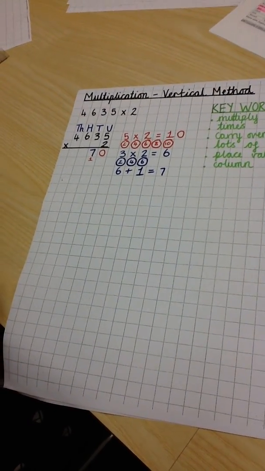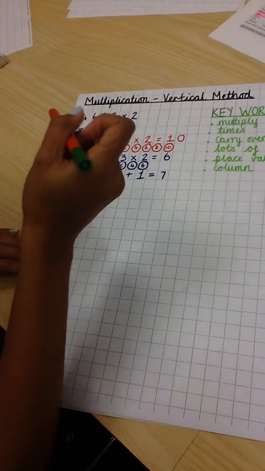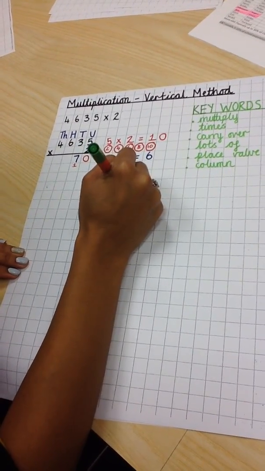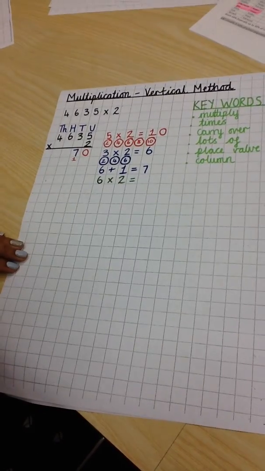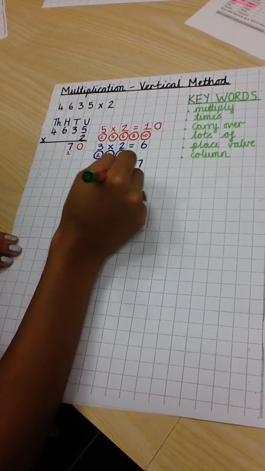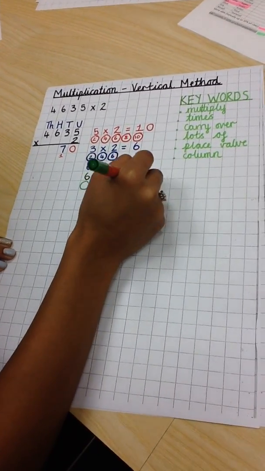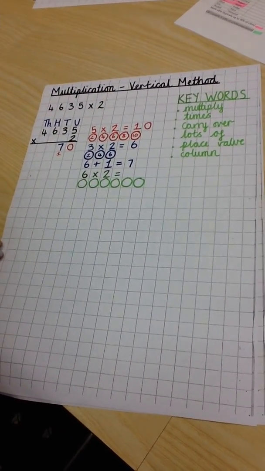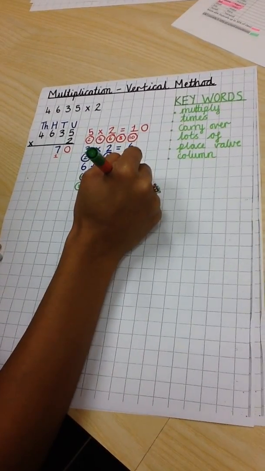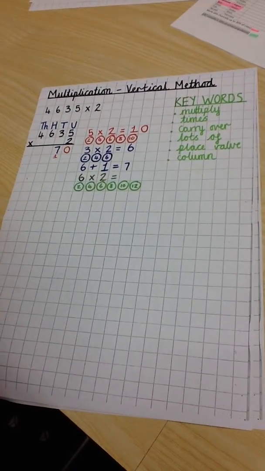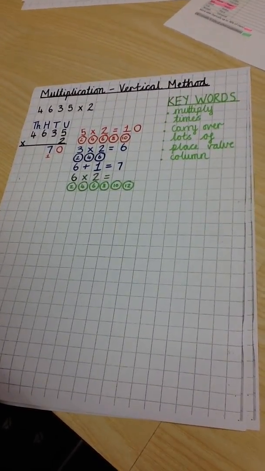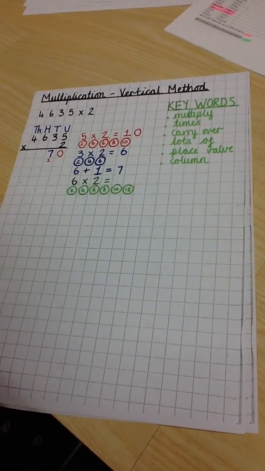Next you will see the hundreds column. We have 6 times 2. Again, we would draw 6 circles and count up in 2s. If we were multiplying it by another number, for example 5, if it was 6 times 5, we would count up in 5s. But we're doing 6 times 2, so we draw 6 circles and count up in 2s, so the answer is 12.